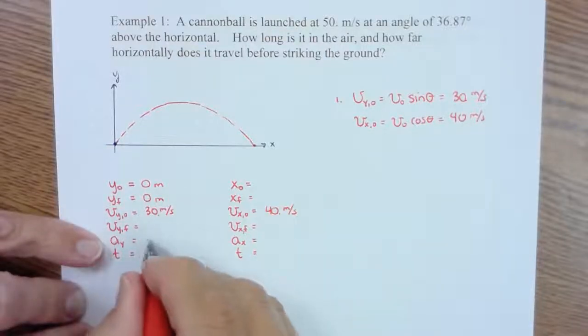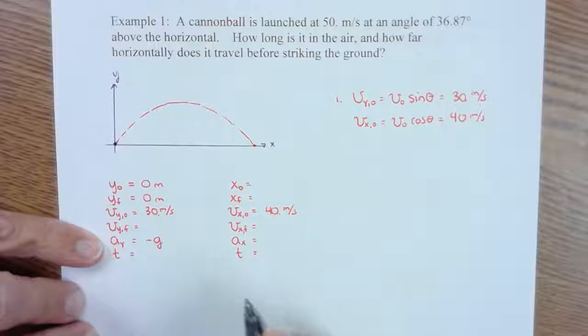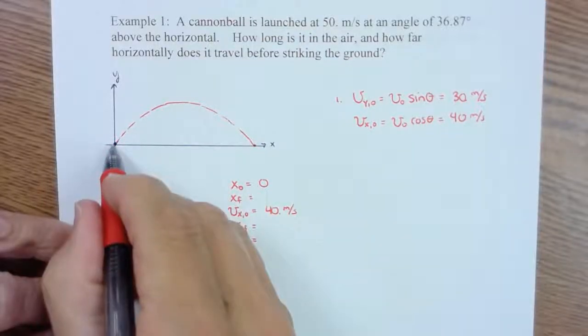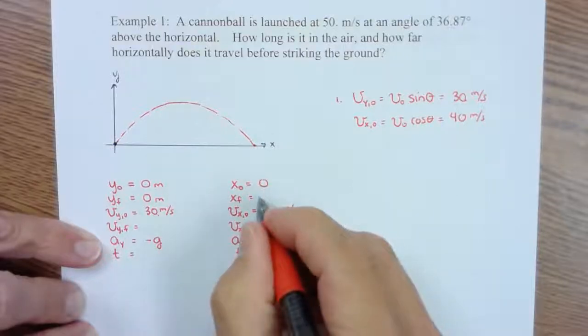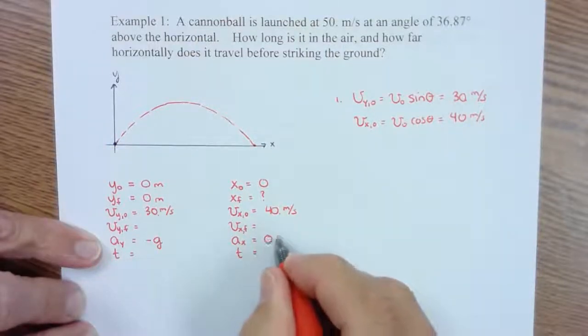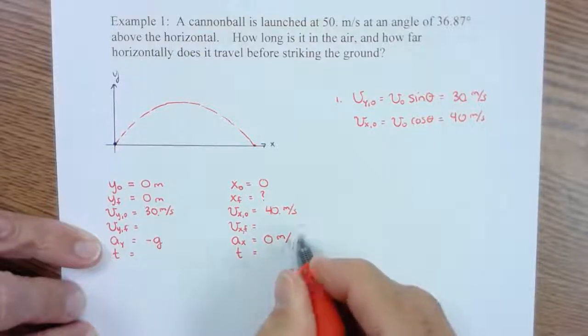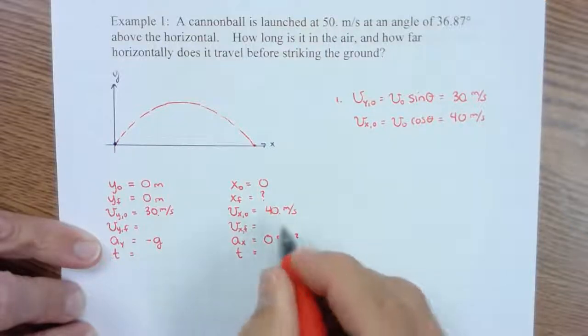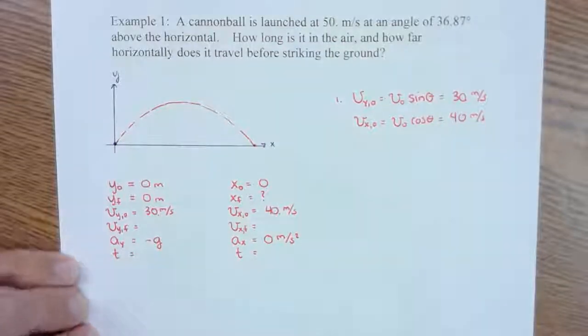The acceleration in the y direction is, of course, negative g. The x initial position is 0. It starts at x equals 0, and it ends over here at x final, which we don't know. It's actually what we're looking for. We do know the acceleration in the x direction is equal to 0 meters per second squared. And so there's our problem.